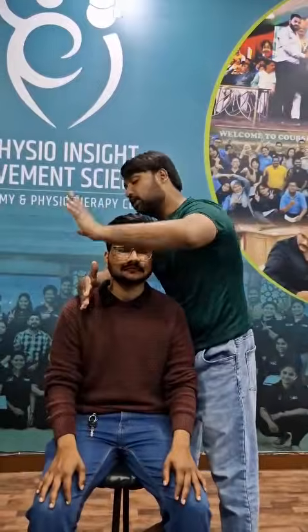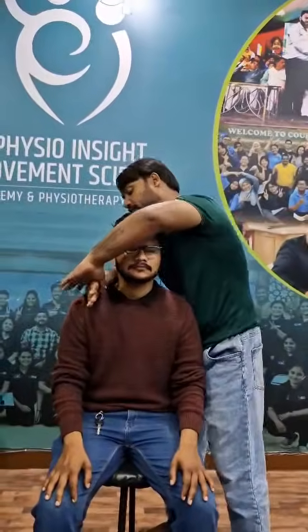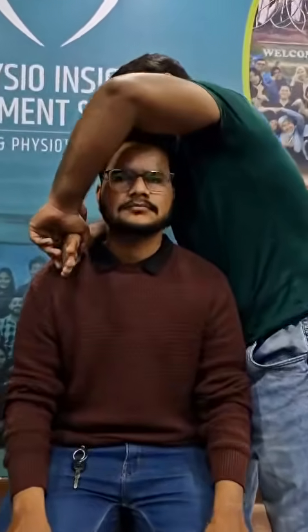For the acromioclavicular joint, the patient position will remain the same, the therapist position will remain the same. You have to put your hypothenar eminence over the lateral end of the clavicle, and by superimposing the second hand, you have to push the lateral end of the clavicle downward or inferiorly. You have to give the glide comfortably.